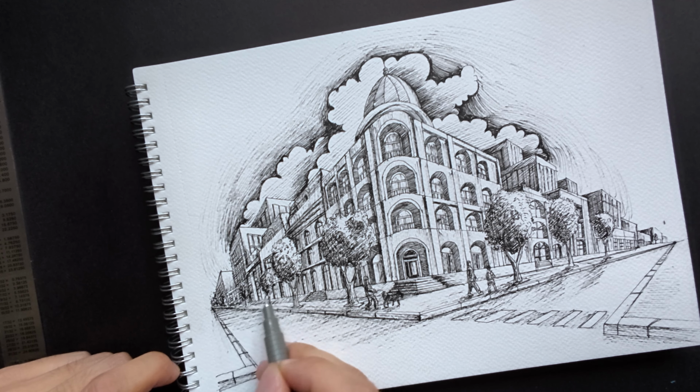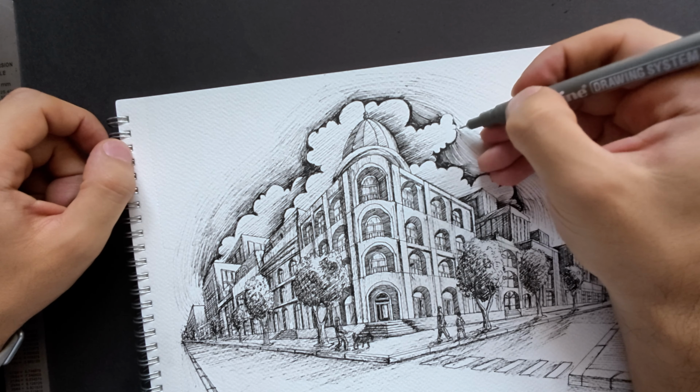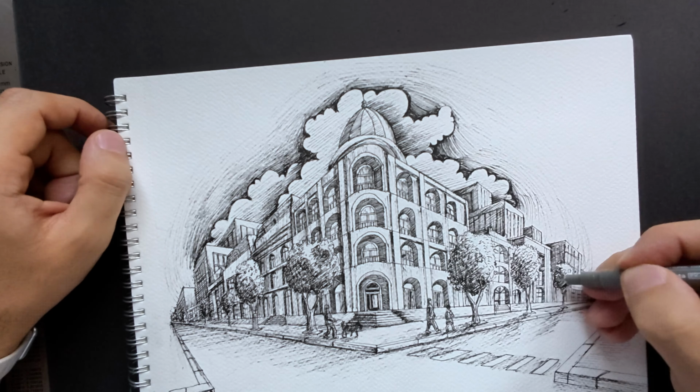In this drawing, we started from the basics of two-point perspective street drawing and step-by-step developed our artwork.